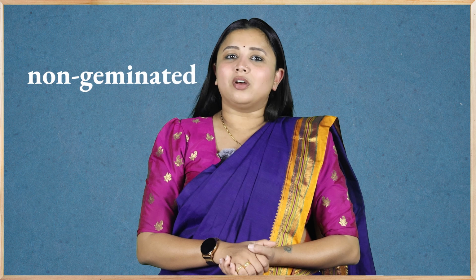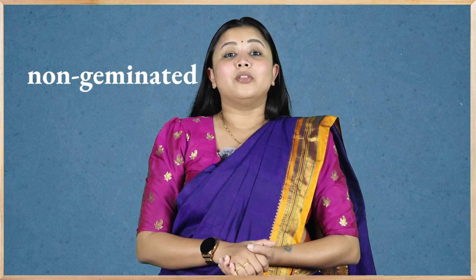Non-germinated clusters consist of two different consonants joined together without repetition of the same consonant. Unlike germinated clusters where the consonant is doubled, non-germinated clusters involve distinct consonants appearing together in a single syllable.